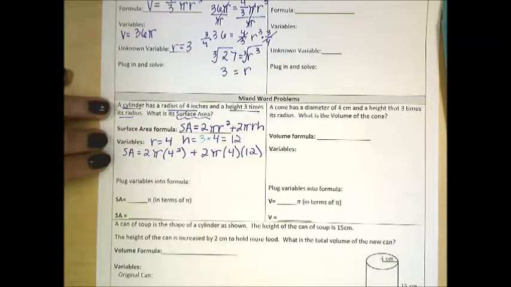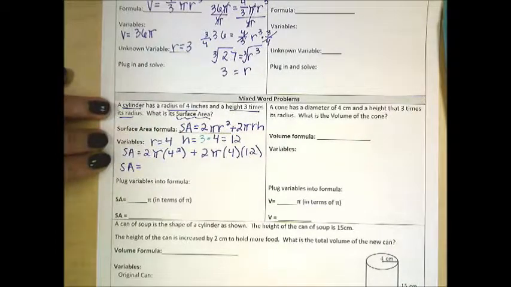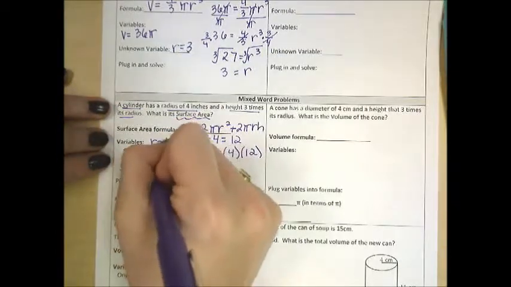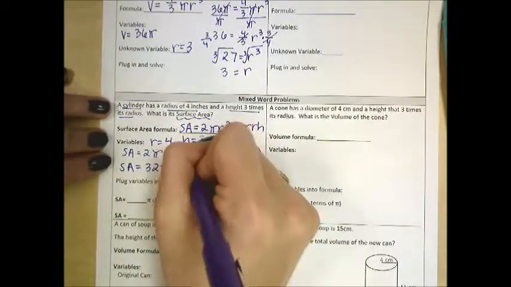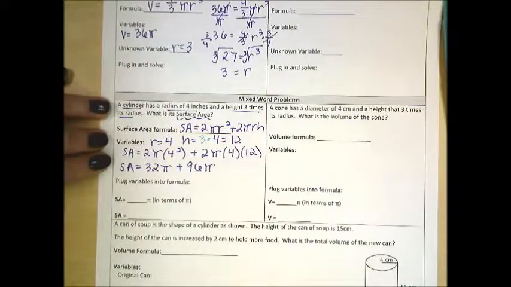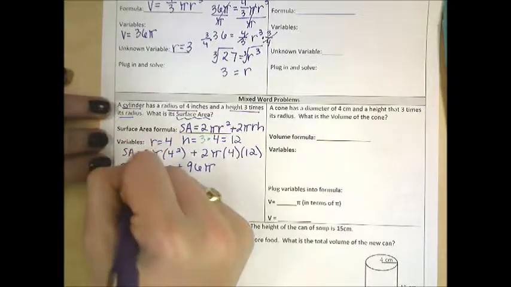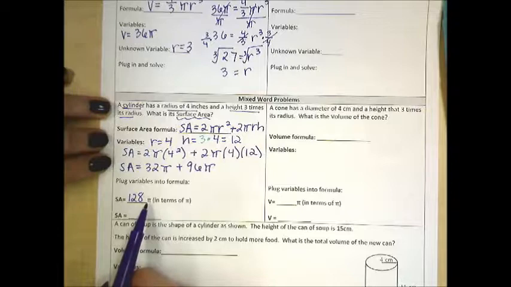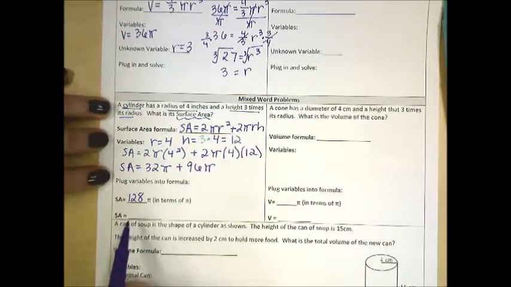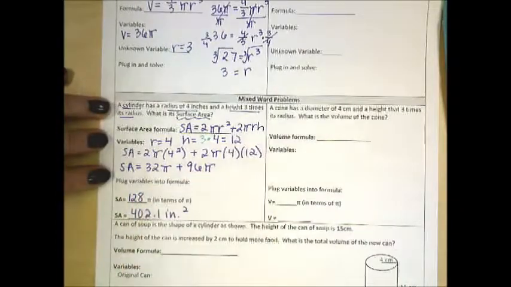All right, if I multiply these out, I'm going to leave it in terms of pi. So multiply everything but the pi. 2 times 4 squared gives me 32 pi, plus 2 times 4 times 12 gives me 96 pi. And then when I add these together, I get that my answer is 128 pi. And then if I multiply 128 times pi, my surface area not in terms of pi is 402.1 inches squared.